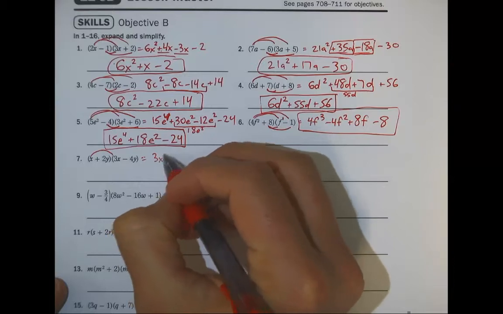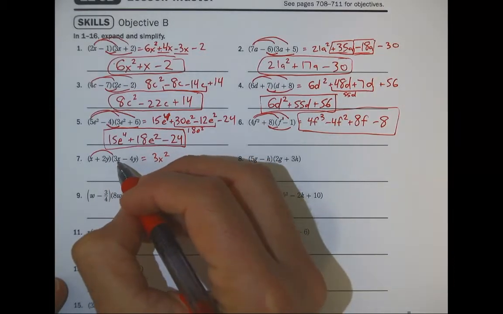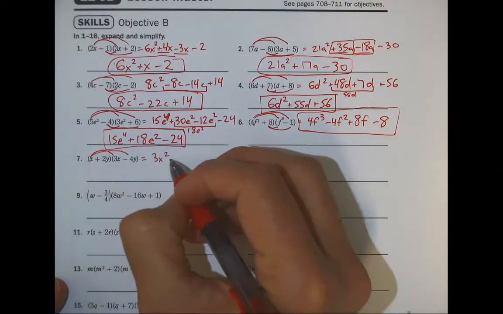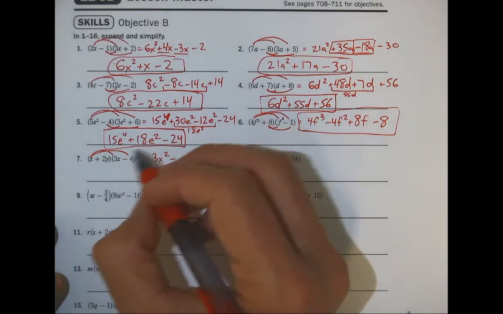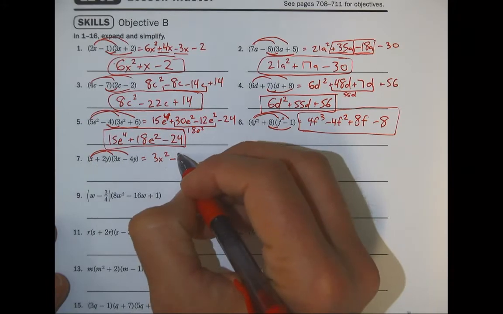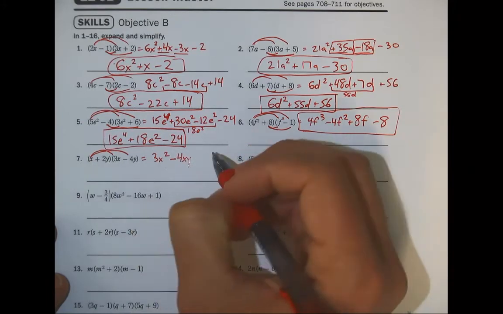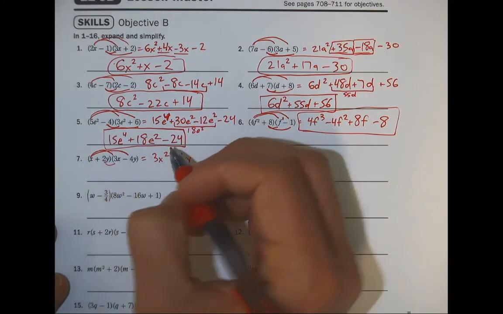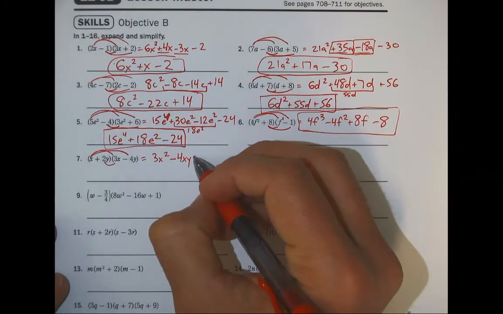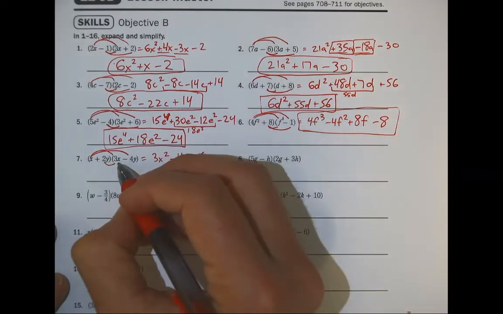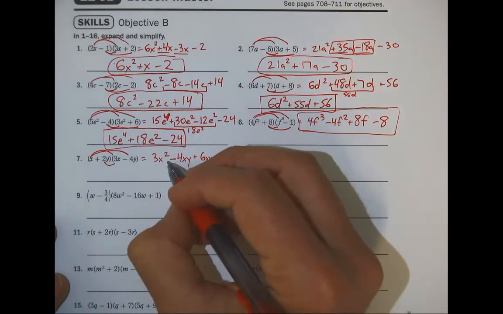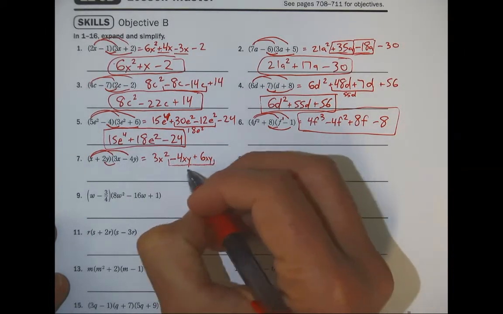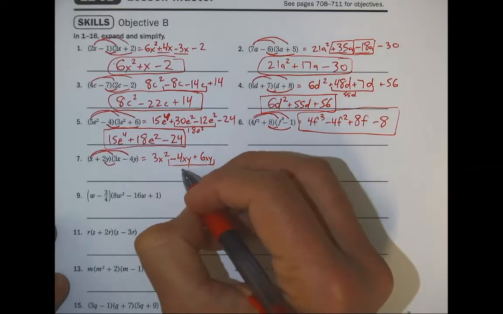This would be 3x squared, x times x. This would be negative. Now the x and the y don't combine, so don't start adding exponents. They just stay separate, so it's 4xy. Right here now, positive 6, and again, xy. These are like terms. They both have xy. So these will go together. Negative 4 plus 6 is positive 2xy.